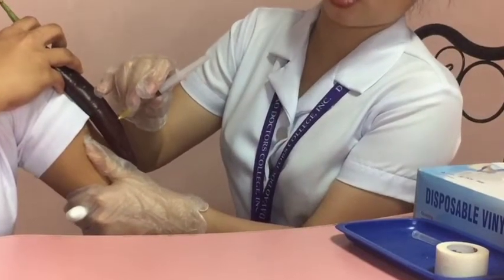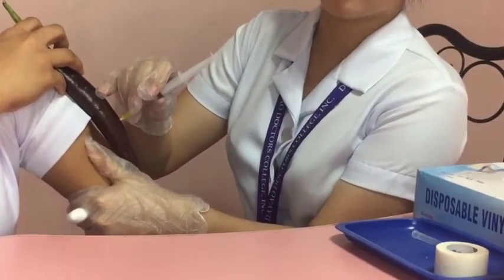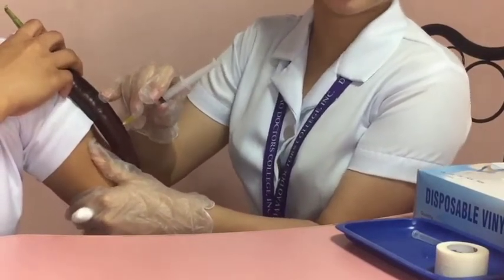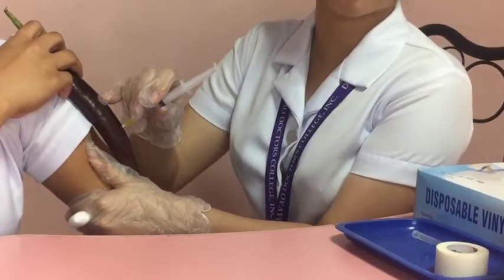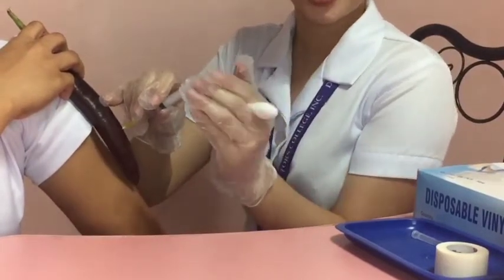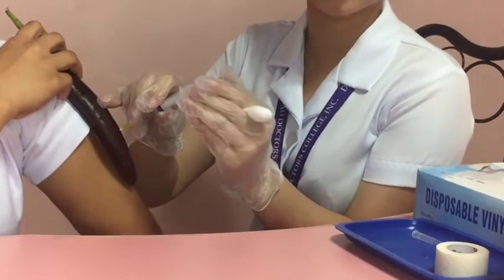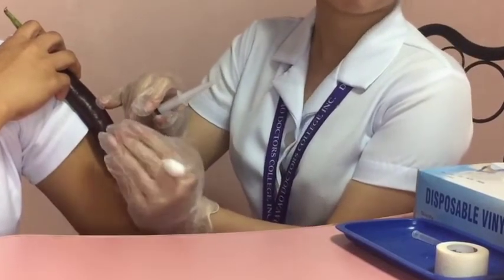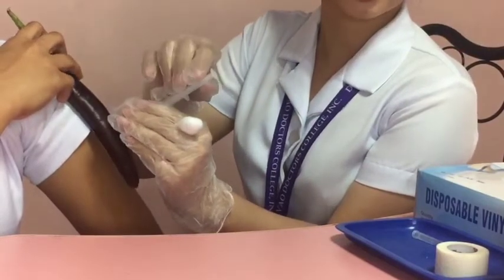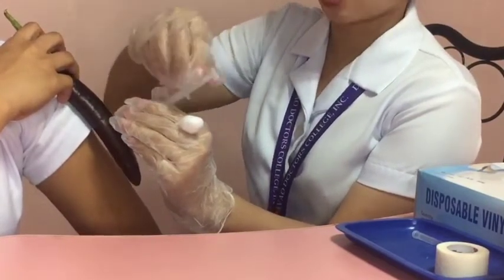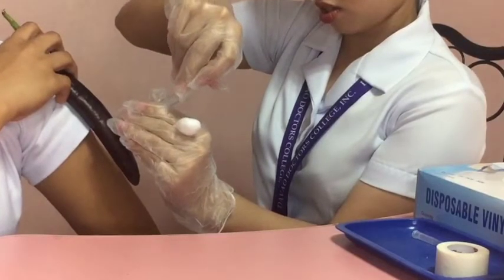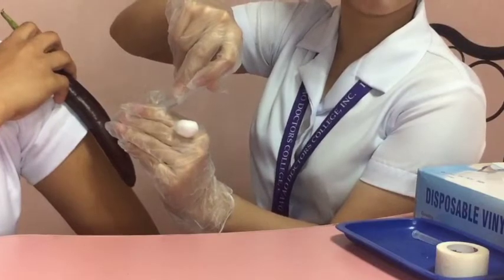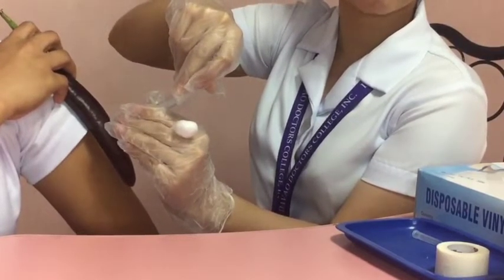So now, after inserting the needle, hold the barrel of the syringe steady with our non-dominant hand and aspirate by pulling back the plunger with our dominant hand. Aspirate for about 5 to 10 seconds. If the needle is in a small blood vessel, it takes time for blood to appear.